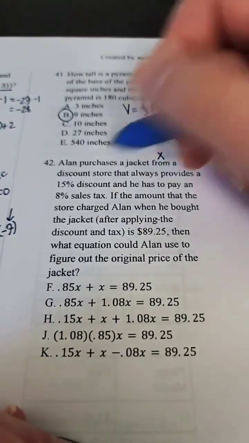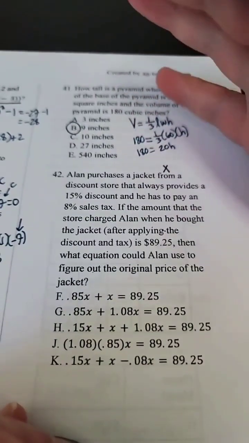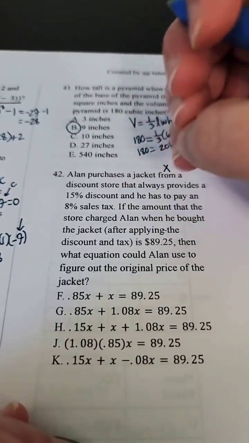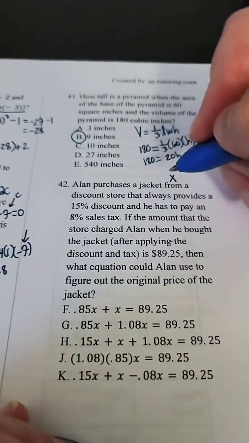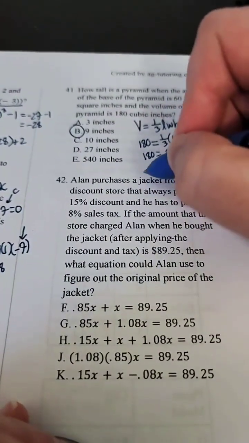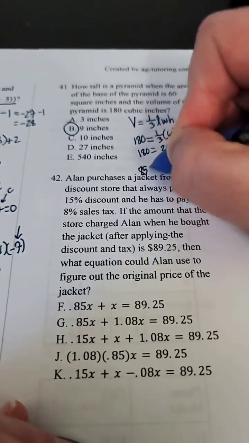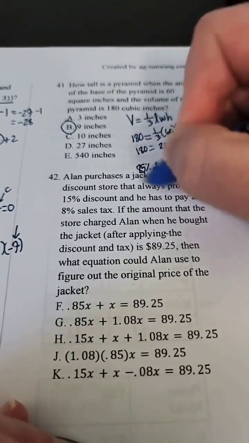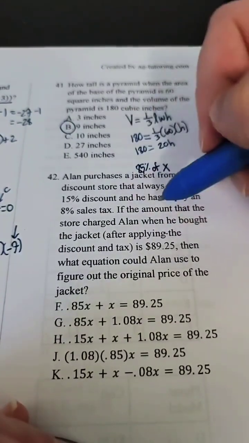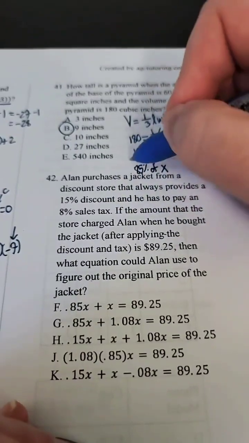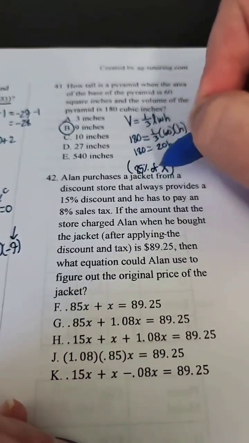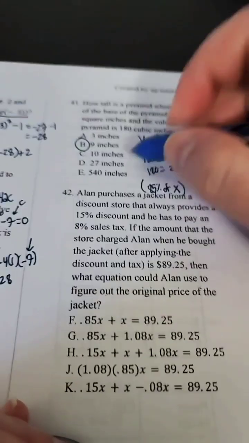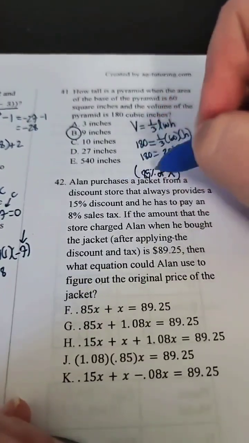Initially, if we have the original price, we're talking about 100% of it, 100% of X. If we want a 15% discount, we're taking 15% off of 100. So we're talking about 85% of X is what we're paying after that discount. But then we have to pay the sales tax. So we're paying 100% of this new price with the discount, plus the 8% sales tax.